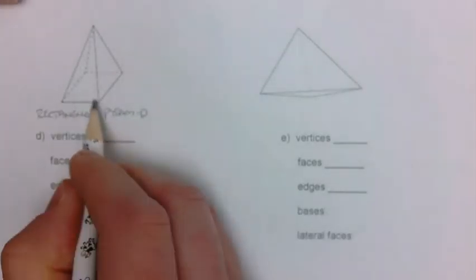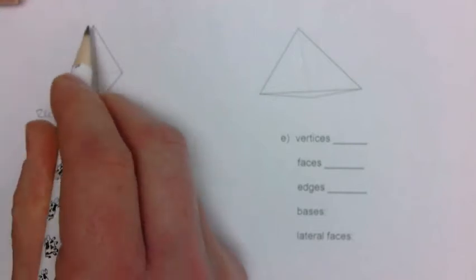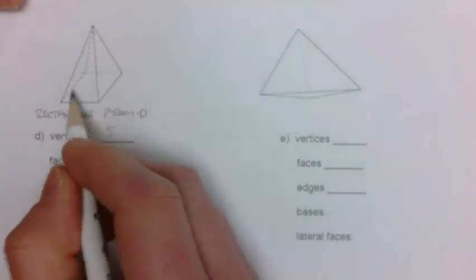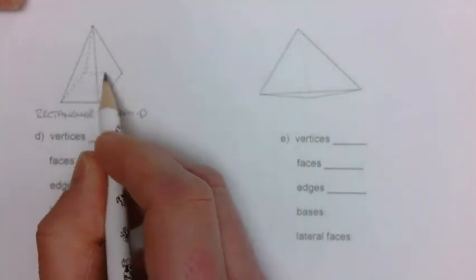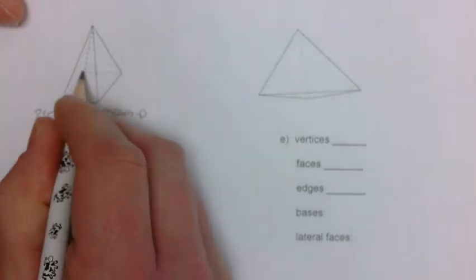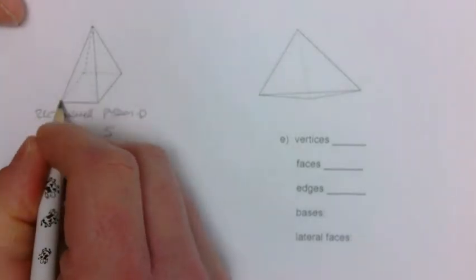And for the vertices, again, count the points. 1, 2, 3, 4 on the bottom, plus the apex at the top makes a total of 5 vertices. For the faces, we have the 1 rectangle base, and then there's 1, 2, 3, 4 triangles, which is a total of 5 flat faces. And then for the edges, we have 1, 2, 3, 4 along the base, and then we have one from each corner that goes up to the apex, which gives a total of 8 edges.